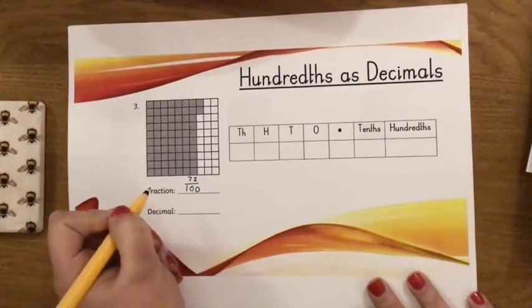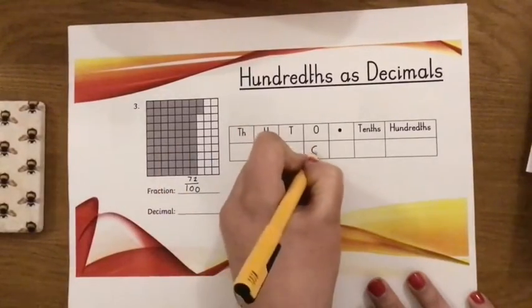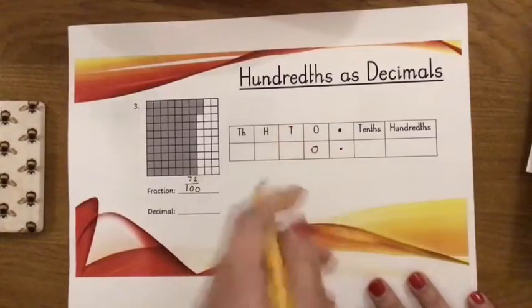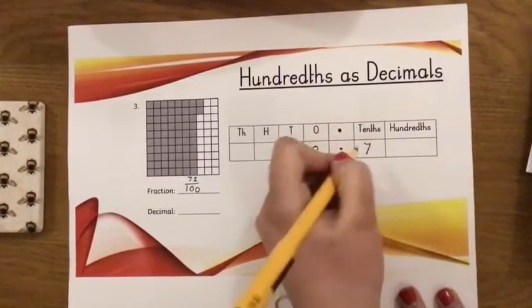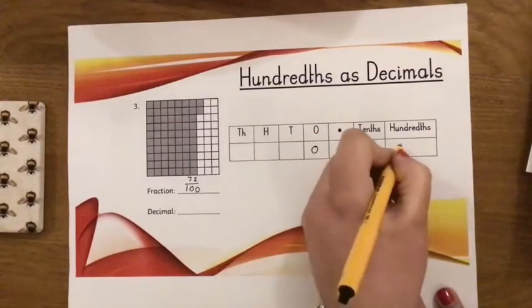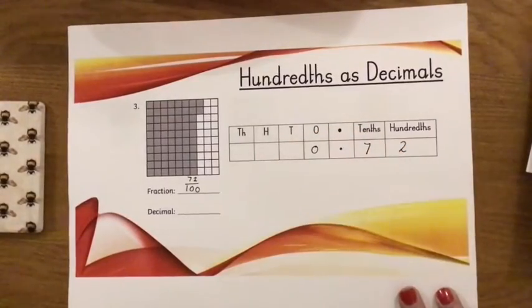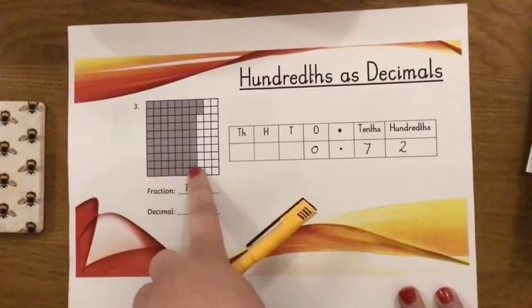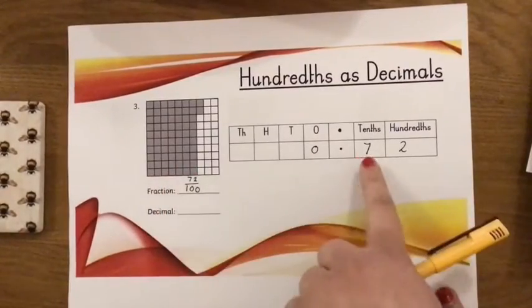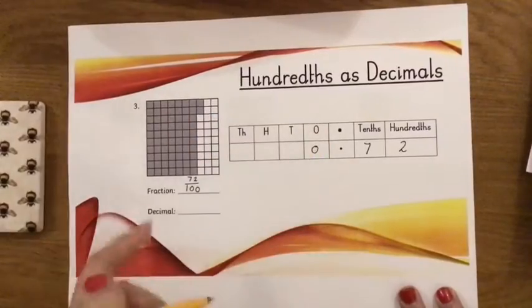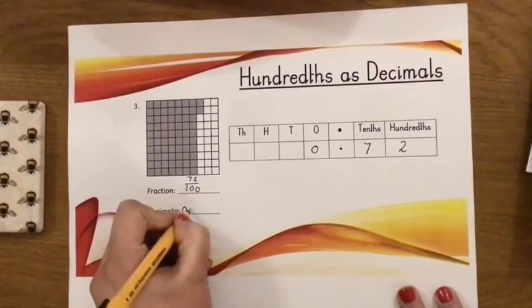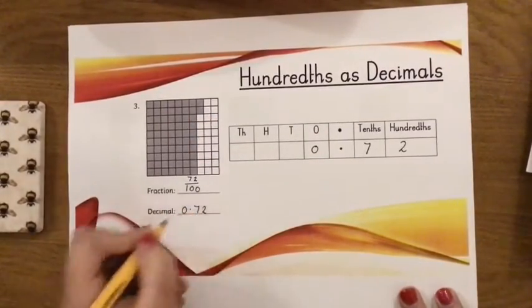It's still less than a whole, so 0, no whole numbers there. 7 tenths and 2 hundredths on their own. So my decimal answer is going to be 0.72.